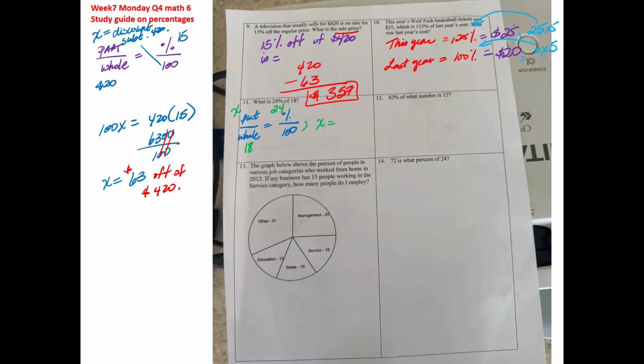Grab your calculator. You're going to have to show the work on how you actually got that. What are you going to multiply? What do you have for X?